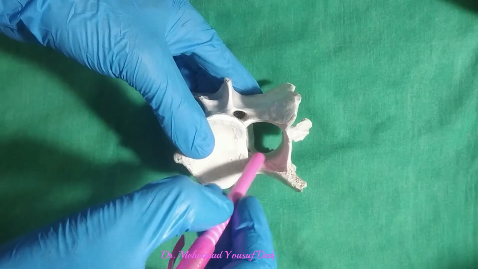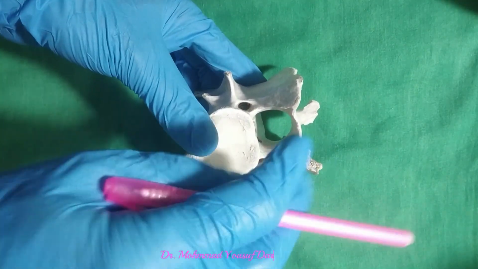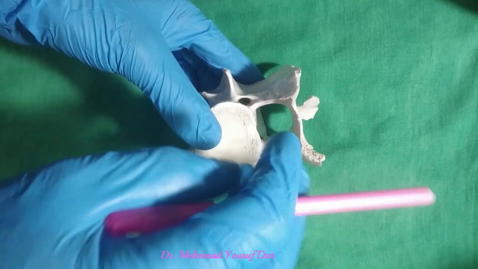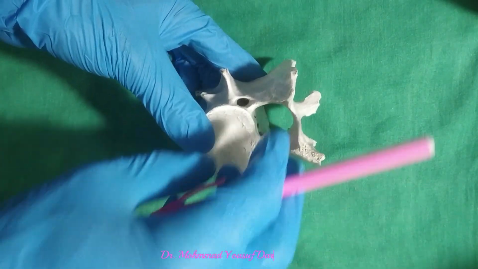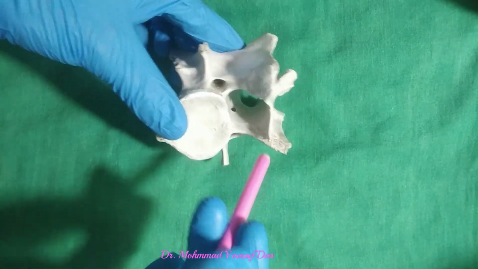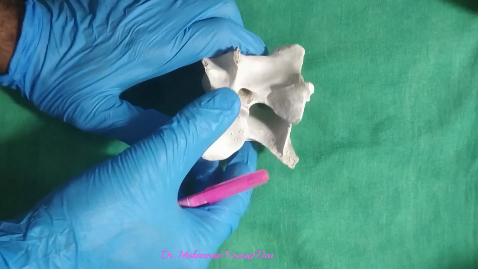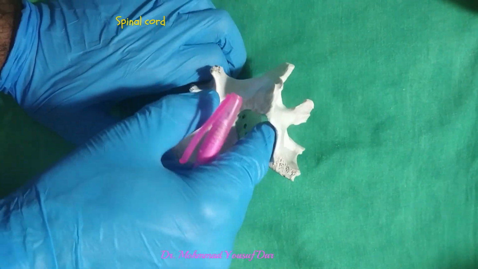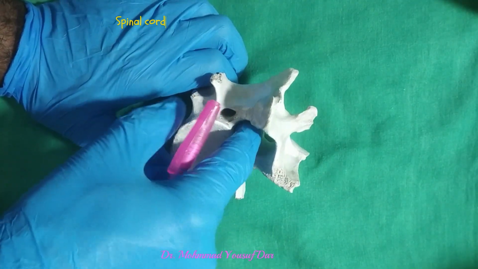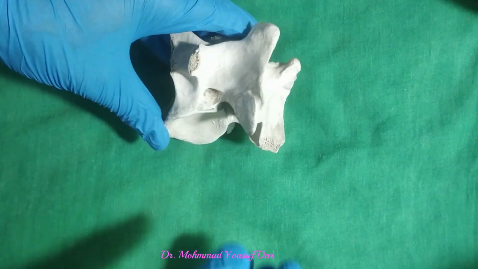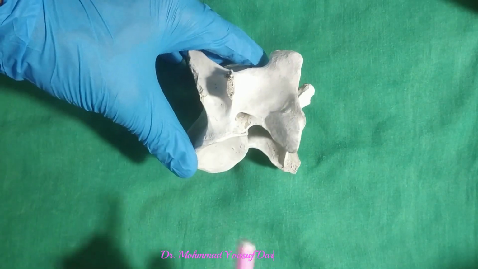This is the neural arch, they form a ring that is the neural ring, and they form a canal that is known as the neural canal. What does this neural canal lodge? It lodges the spinal cord. The neural canal that is formed will contain the spinal cord.